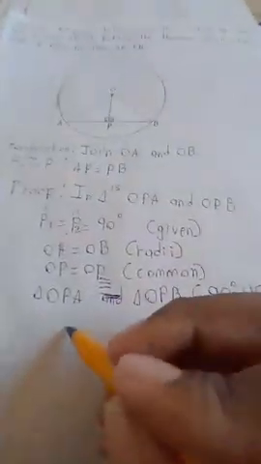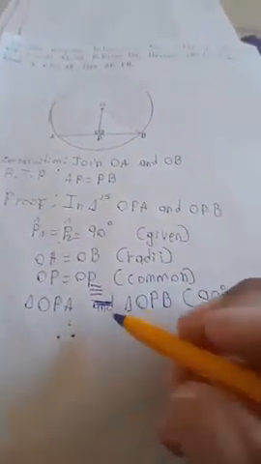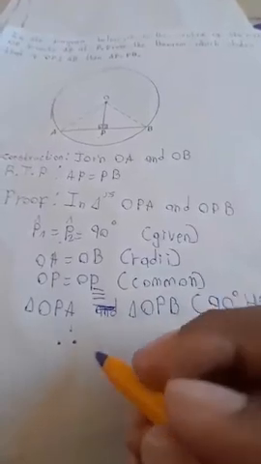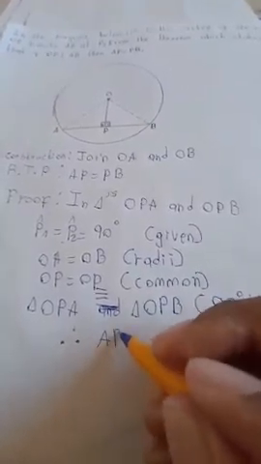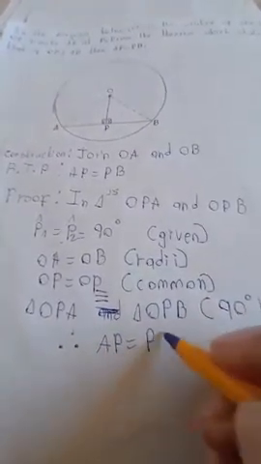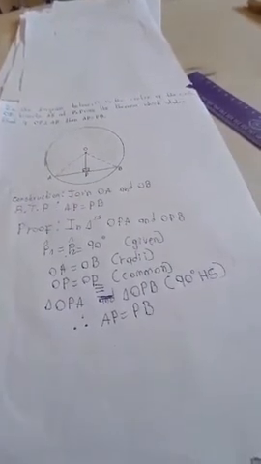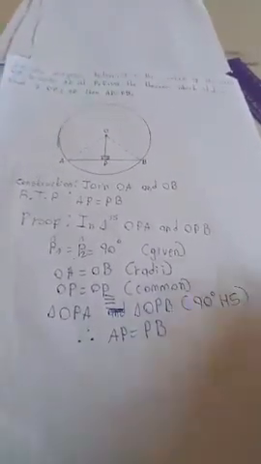Therefore, AP is equal to PB. We have proved that, and like I promised in the beginning, we will prove and apply what we have proved in a scenario.